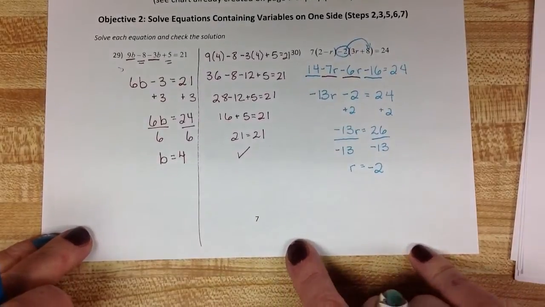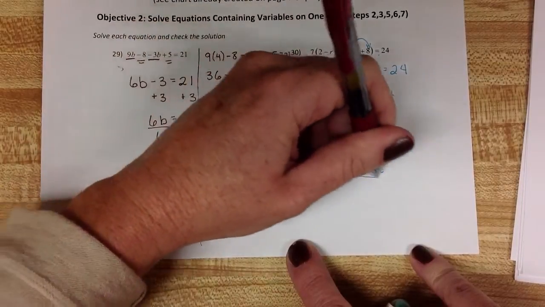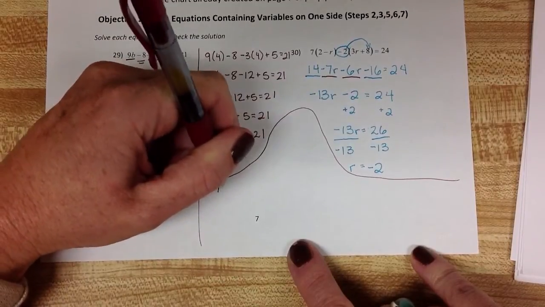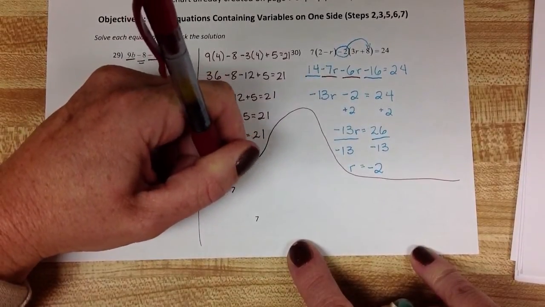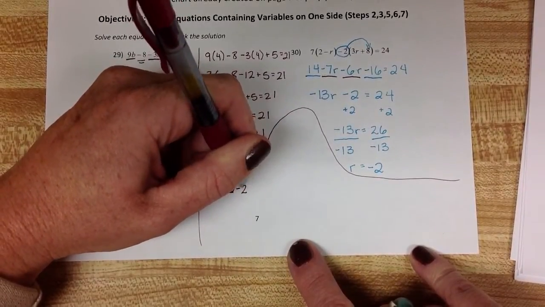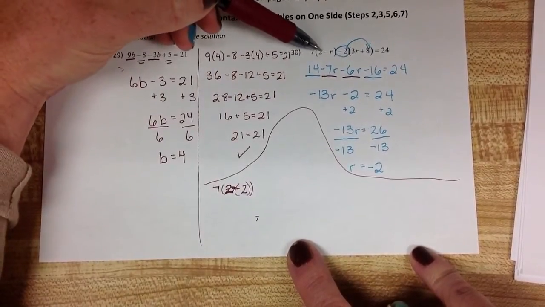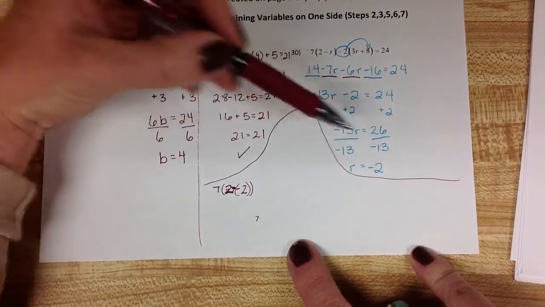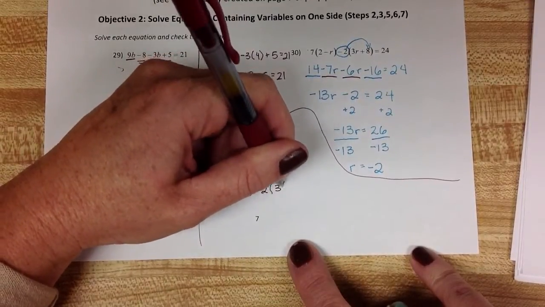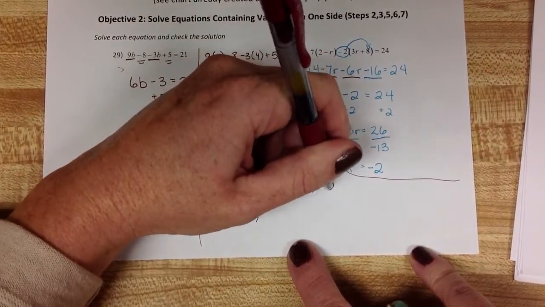Looking for a spot where I can check this answer, because it's a big long one. Let's see if we can carve a space out right there. Okay. 7 times 2 minus a negative 2. It's going to be tricky to get in there. So 7 times 2 minus a negative 2, and then negative 2 times 3 times negative 2 plus 8 is all supposed to equal 24.